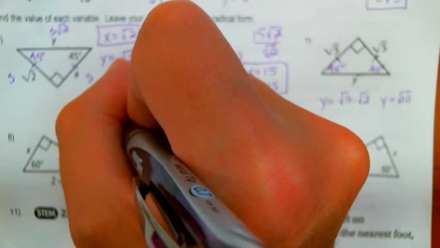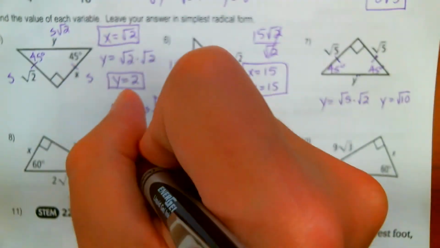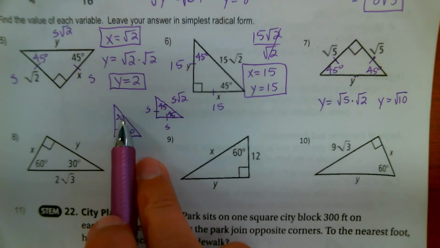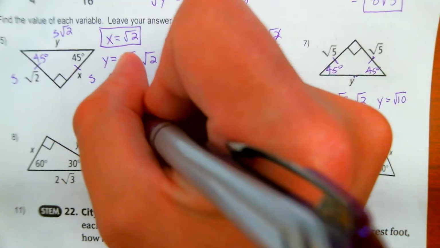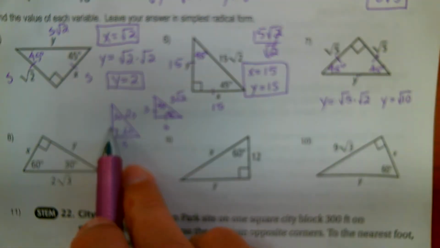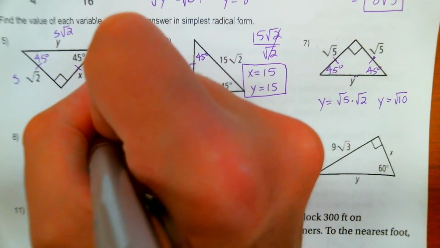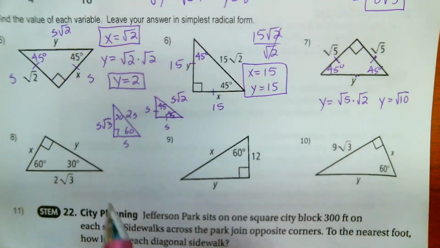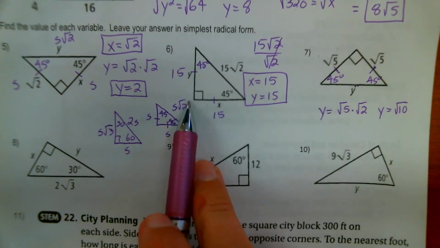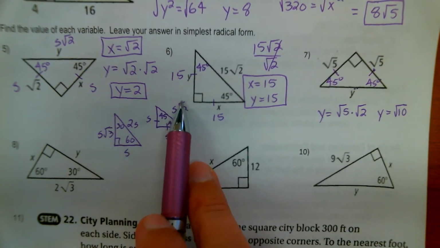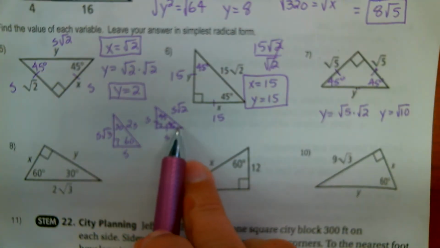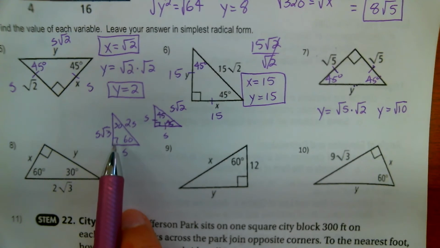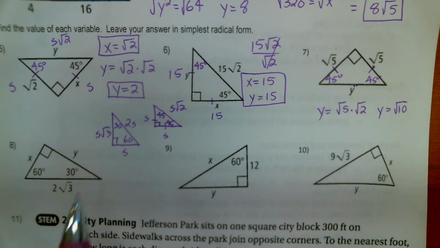For a 30, 60, 90, the short side is across from the short angle. So the short side is across from the 30. The hypotenuse is 2S. And the long side across from the 60 is S root 3. Now remember the little trick I taught you. If you can't remember which one is root 2 and root 3, root 2 is with the one that only has 2 angles. Only have 90 and 45. The root 3 is with the triangle that has 3 angles, 30, 60, 90, 3 different angles.